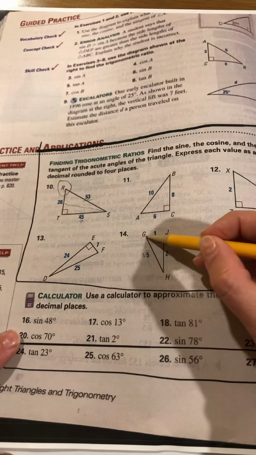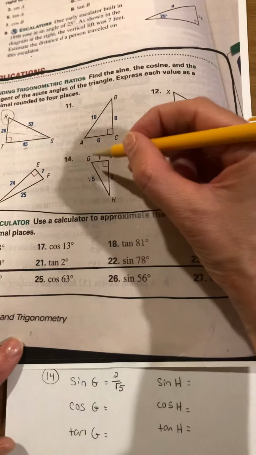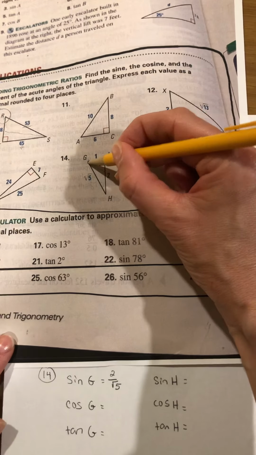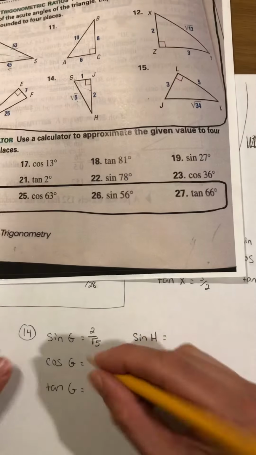Cosine of G. Cosine is adjacent over hypotenuse. Adjacent to G is 1, over hypotenuse is radical 5.